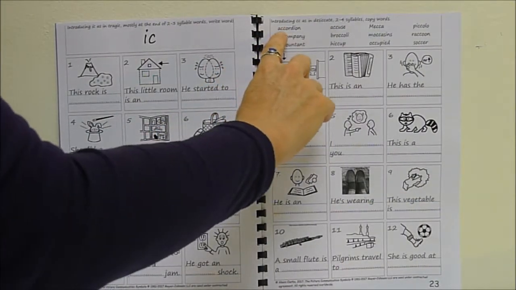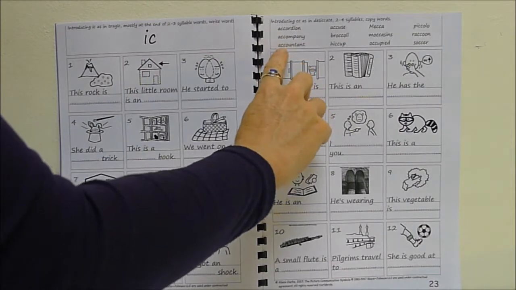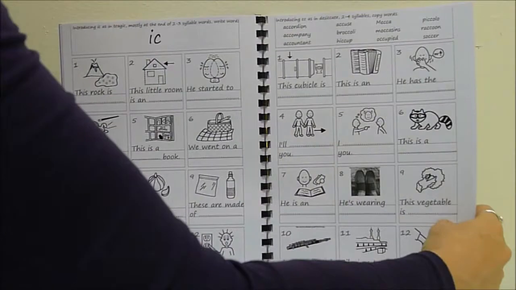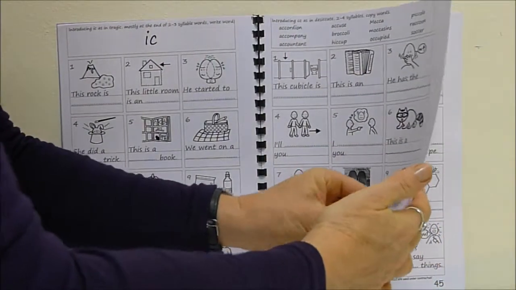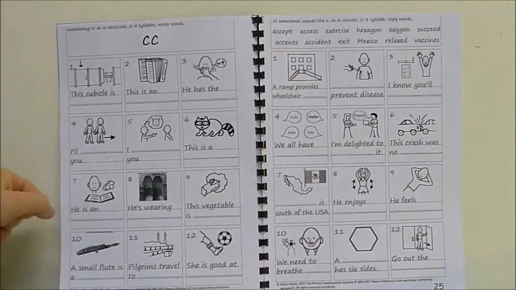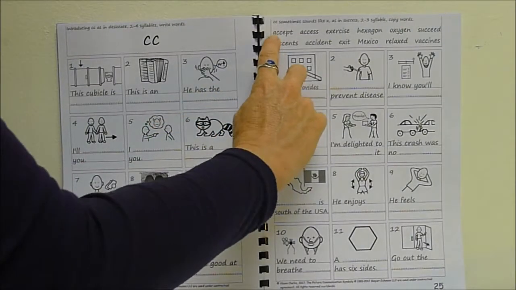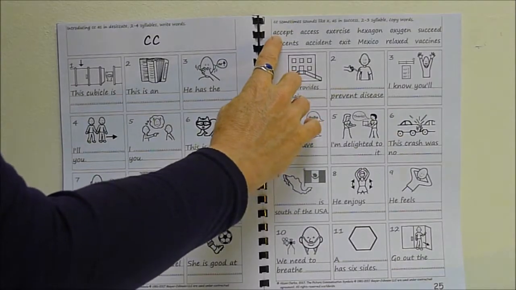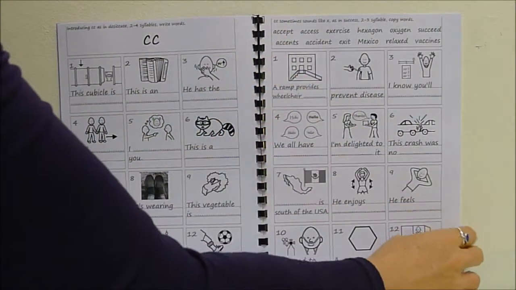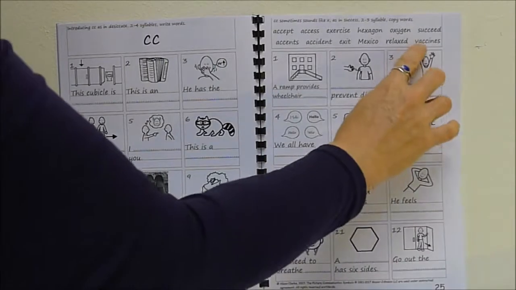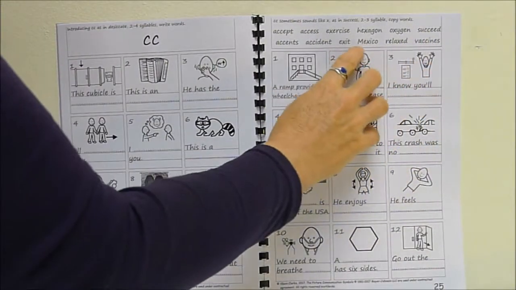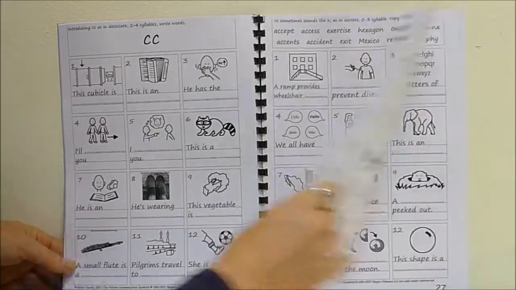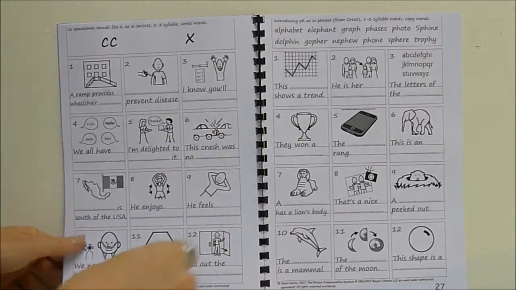Accordion, these ones are double C. Accordion, accompany, accountant, accuse, broccoli, hiccup with a double C. Not many words have a double C. And then these ones, double C's, it's accept. So the first letter C is a K. The second one is an S. Accept, access, vaccine, succeed. And then sometimes we write that K with an X. So just remembering which is which, and then write them yourself on the next page.